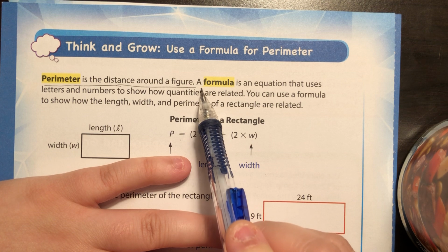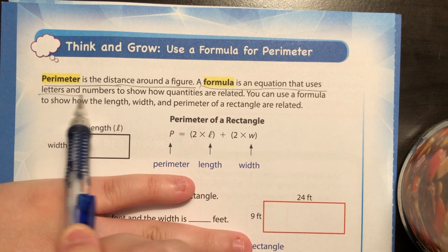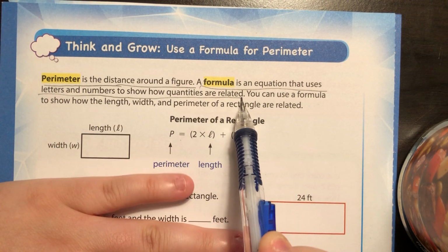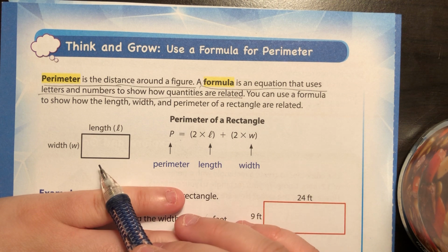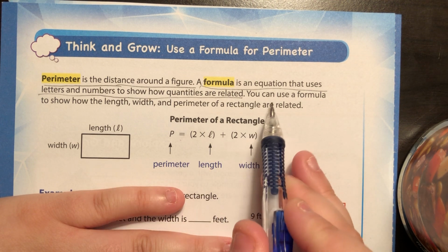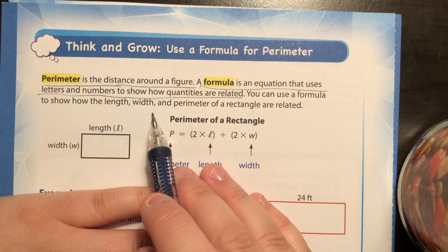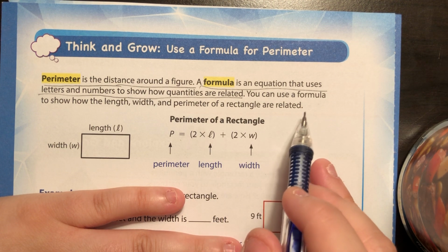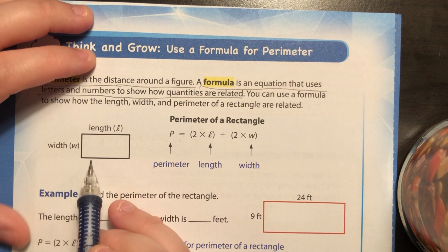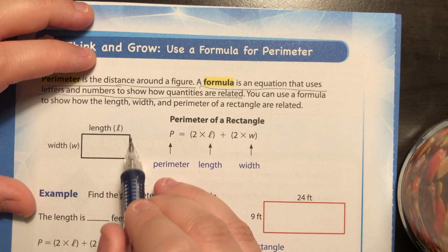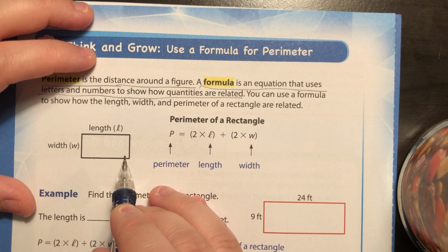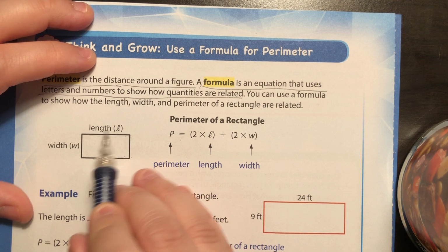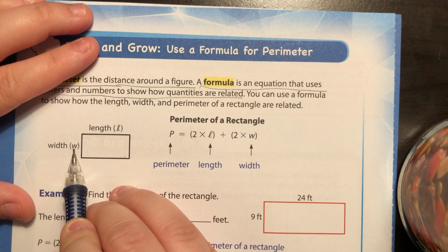A formula is an equation that uses letters and numbers to show how quantities are related. So I'm going to show you the formula that you can use to find the perimeter of a rectangle, which is what we're going to be working with today. You can use a formula to show how the length, width, and perimeter of a rectangle are related. So this is a rectangle right here. Width is what we call these measurements right here on the side, and length is what we call the top and bottom. L is going to stand for length, W is going to stand for width.